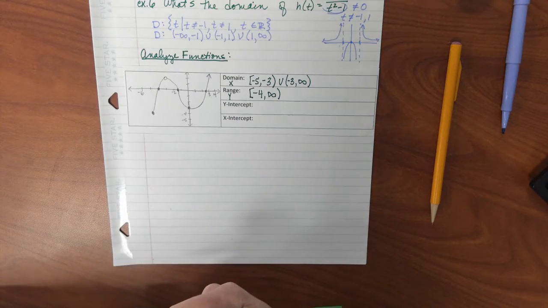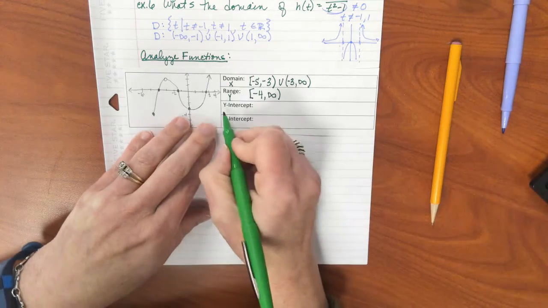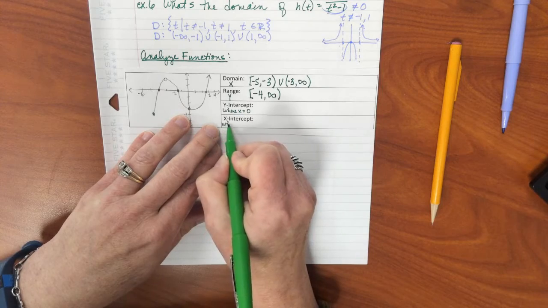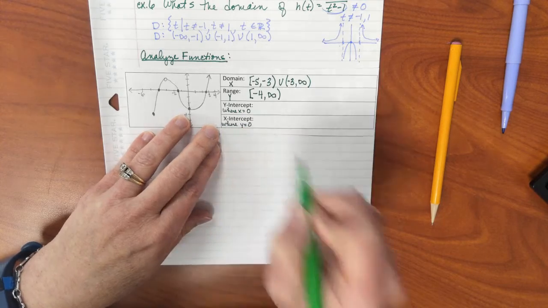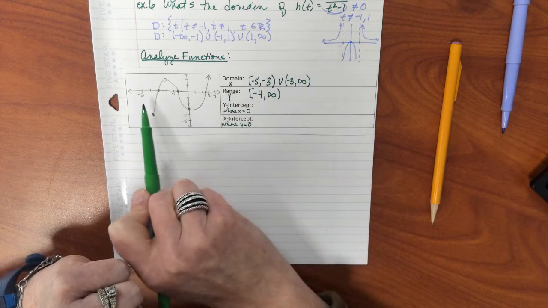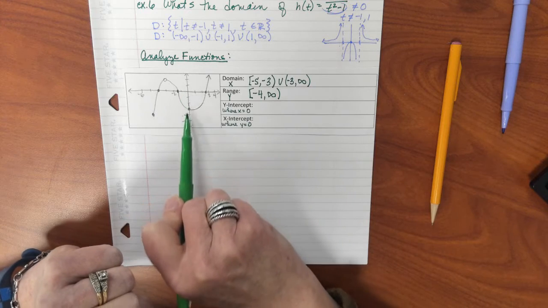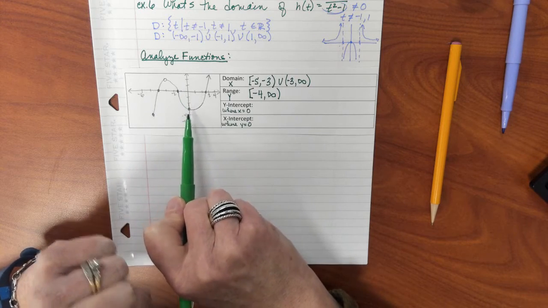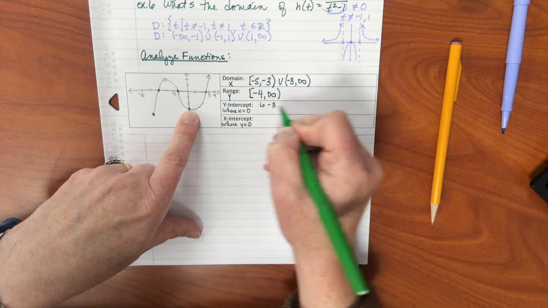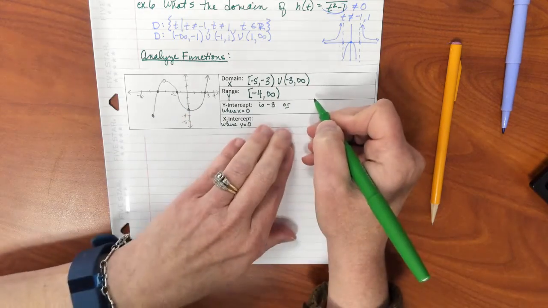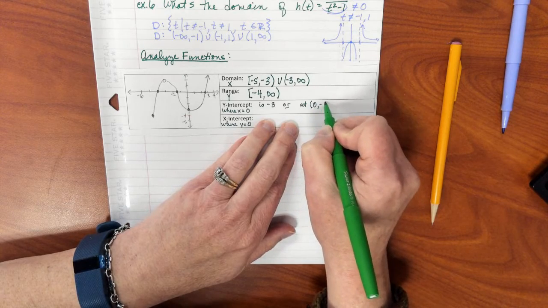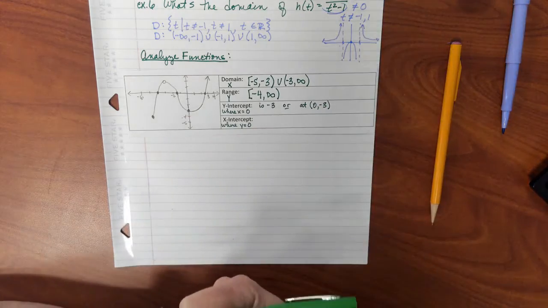Let's talk about your intercepts. Review these. The y-intercept is where x is 0. Your x-intercept is where your y is 0. So if I look where my x is 0, my x is 0 right here, and that's at that one spot, -3. So you can either tell me the y-intercept is -3, or you can say the y-intercept is at 0, -3. And you give me that point.